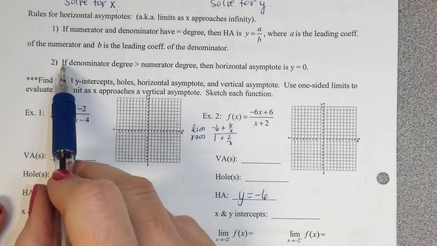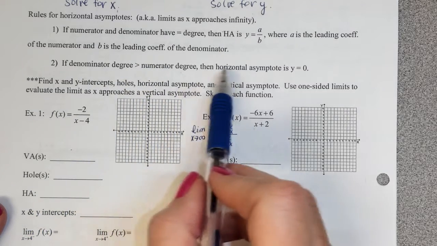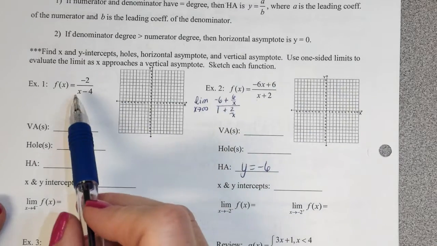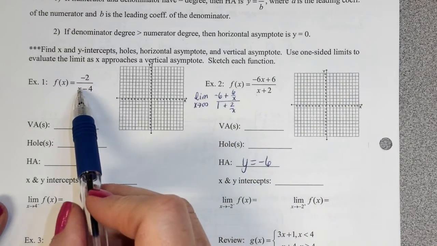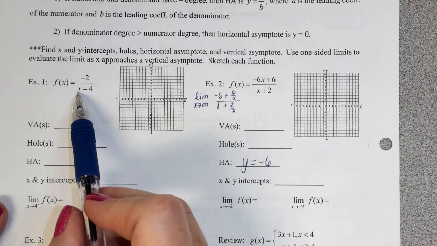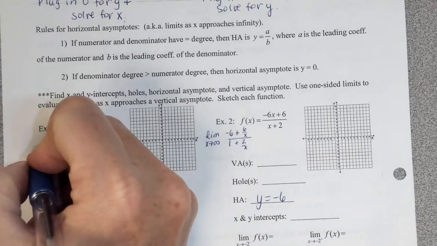Okay, number 2, it says if the denominator degree is greater than the numerator degree, then the horizontal asymptote is y equals 0. The degree of this denominator is 1. The degree of this numerator is 0. So therefore this degree is higher. So what should the asymptote be, the horizontal asymptote? It should be 0. So now let's check it with our limit.